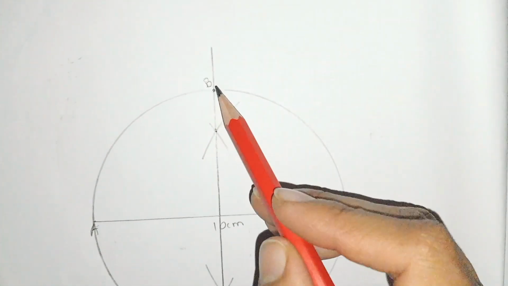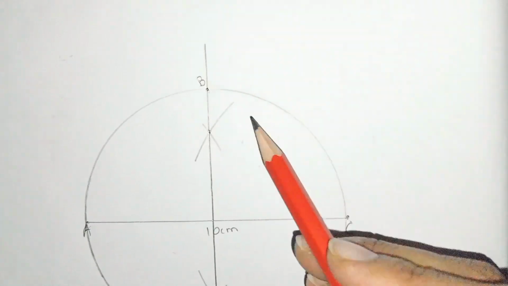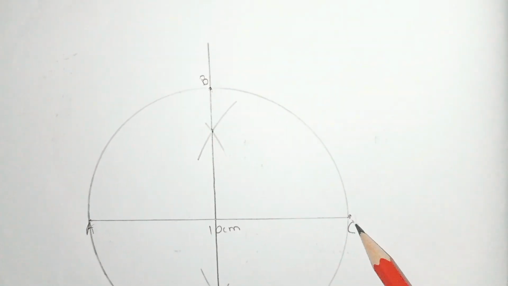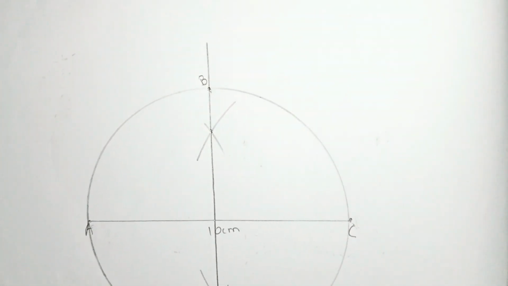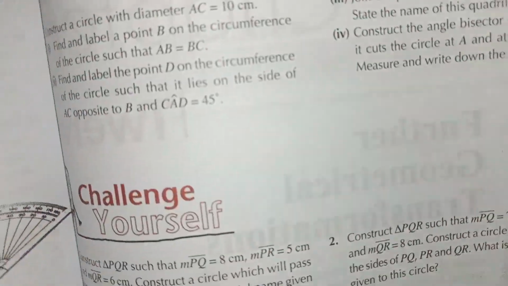Now students, this is the point B. This point is equidistant from point A and C, and we can see that AB is equal to BC, and this is the point B. We have to find and mark it in part number 1.